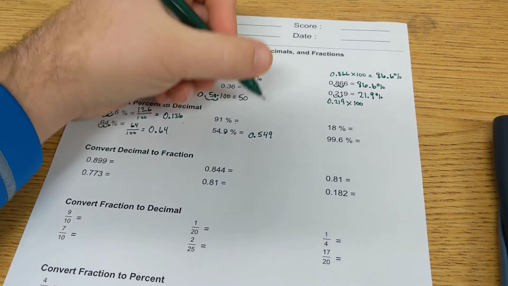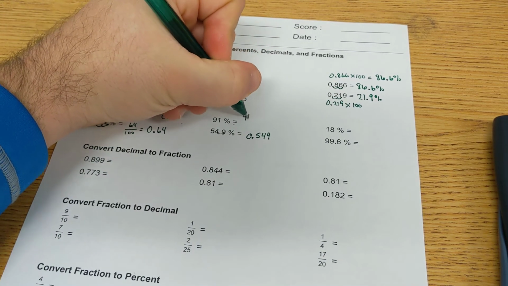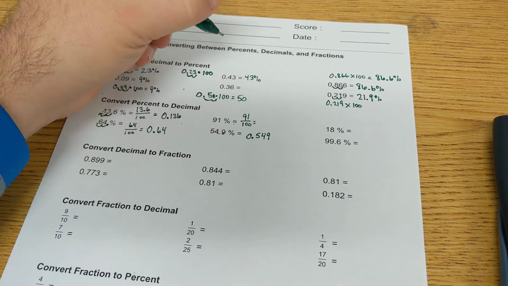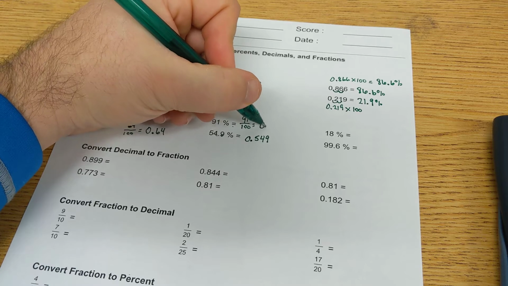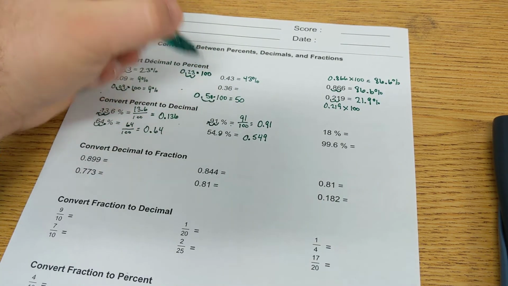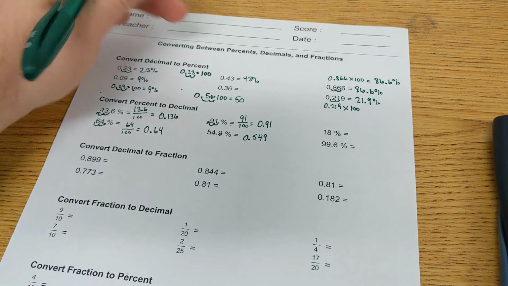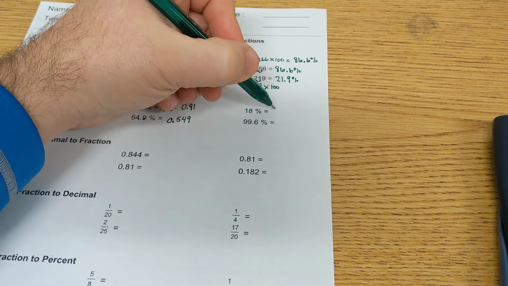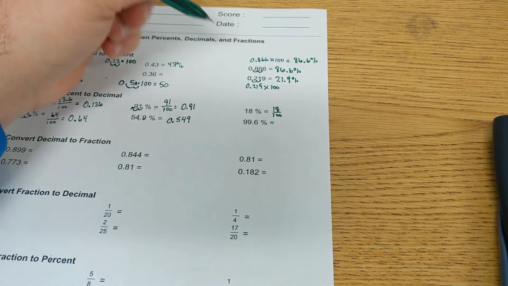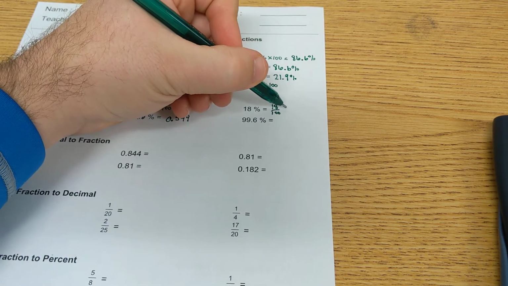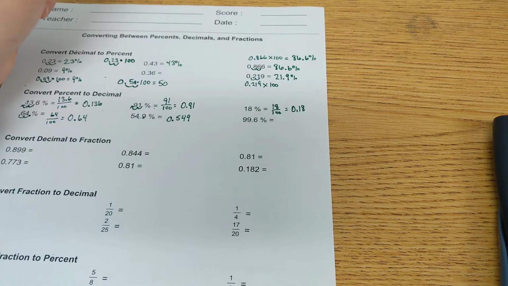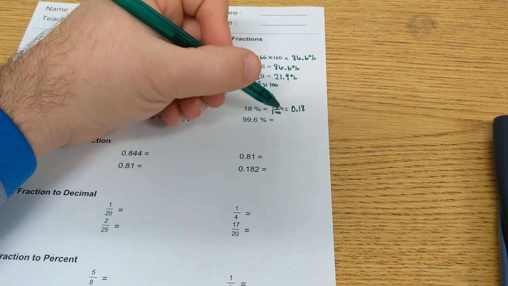Just take our percent, divide it by 100. Okay? And that's going to move that decimal place 1, 2 back to the left. Okay? 18 divided by 100. Alright, going percent to decimal. 0.18.